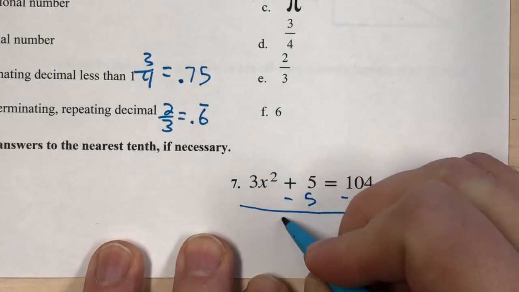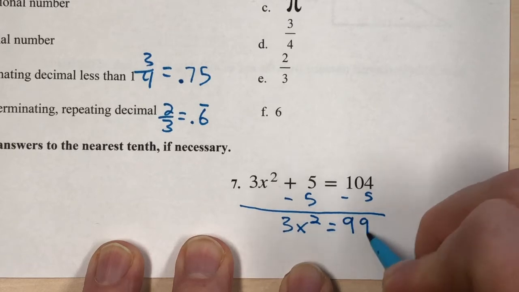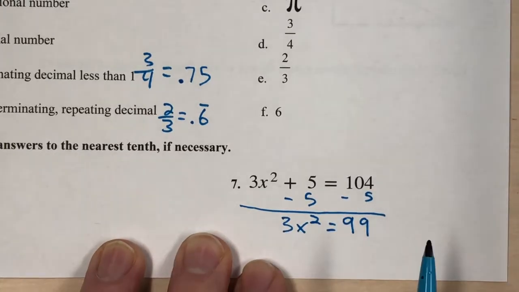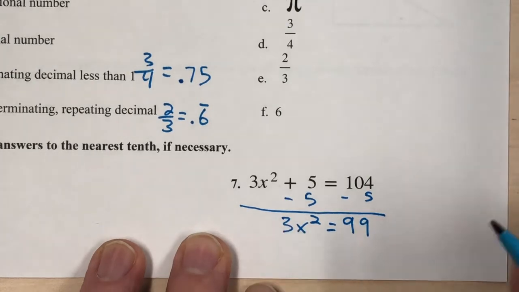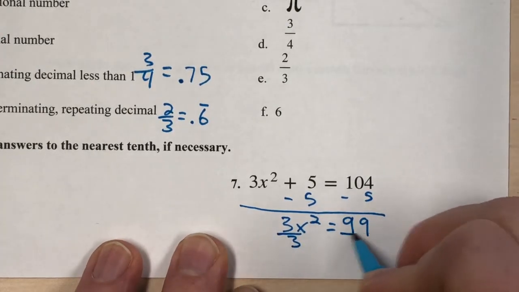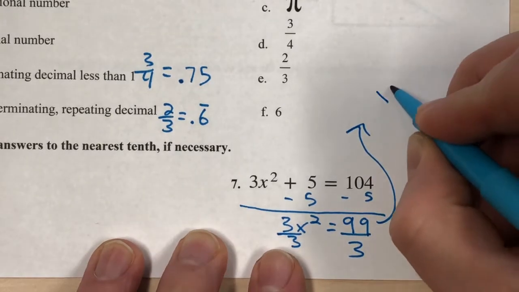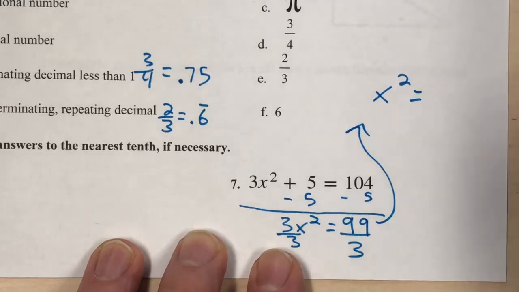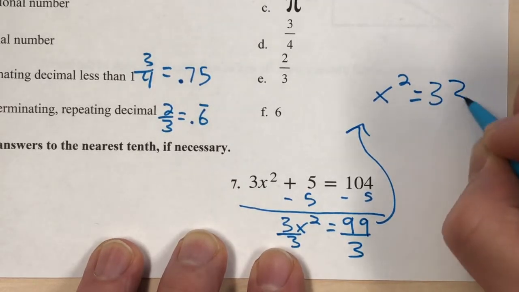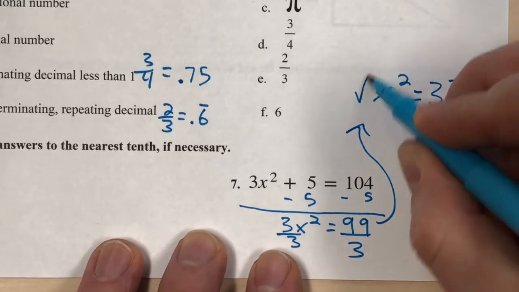So I do that on both sides, and I'm left with 3x squared equals 99. So then, before I get rid of my power, I have to get rid of this 3. And since that's being multiplied by 3, I have to divide both sides by 3. So when I do that, I end up getting x squared by itself equals 99 divided by 3, which is 33. So now we just have to take the square root of both sides.